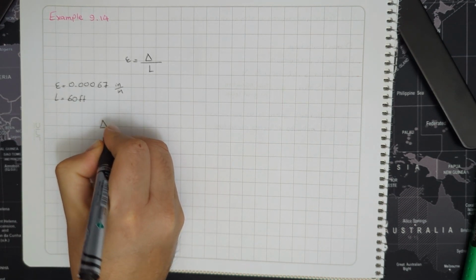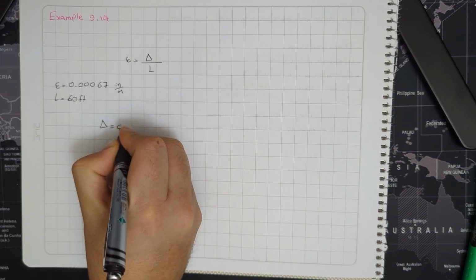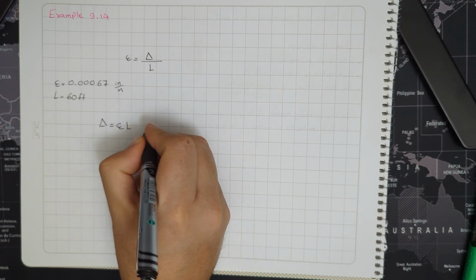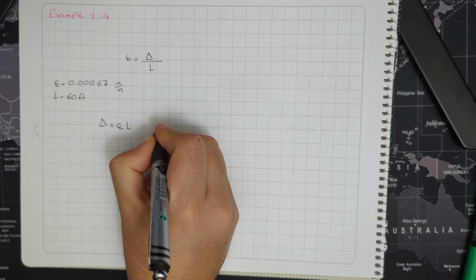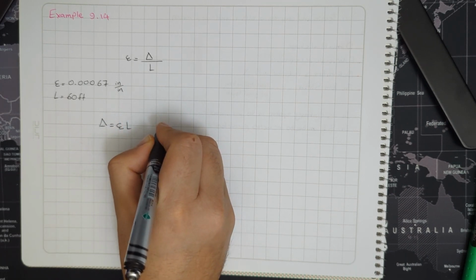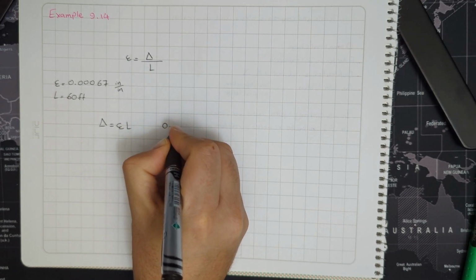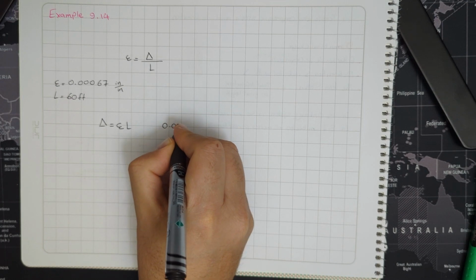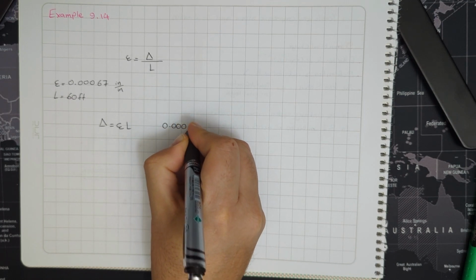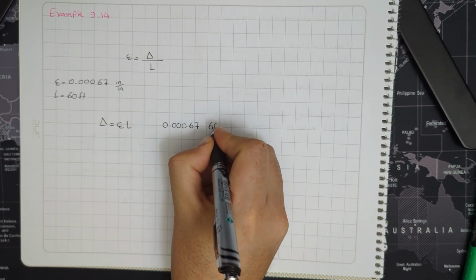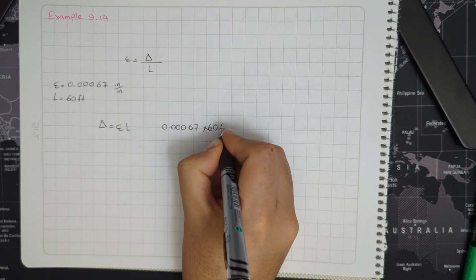So delta equals epsilon times L. Epsilon equals 0.00067 times 60 feet.